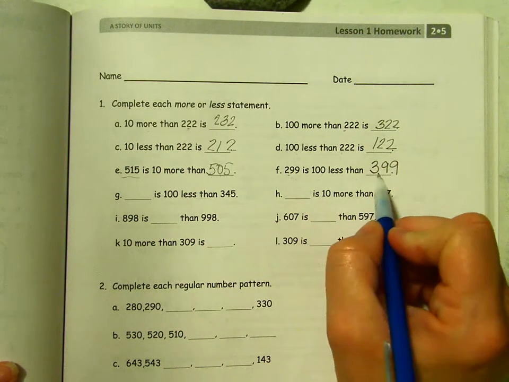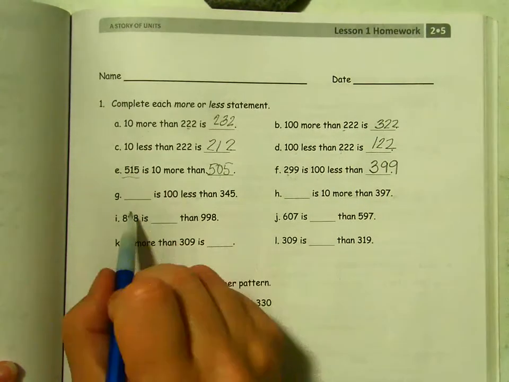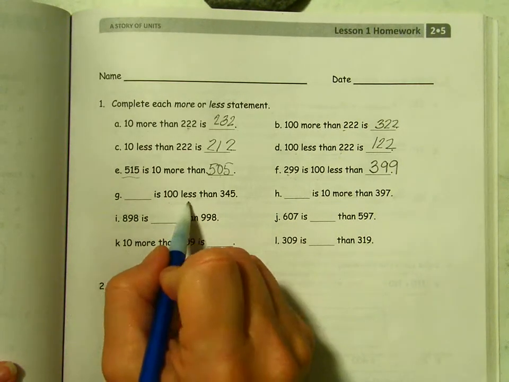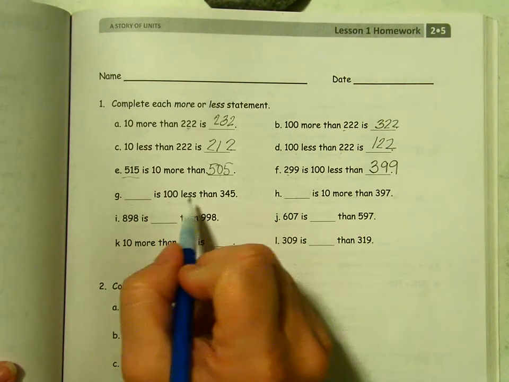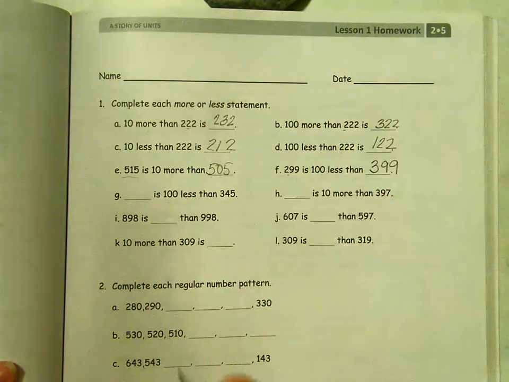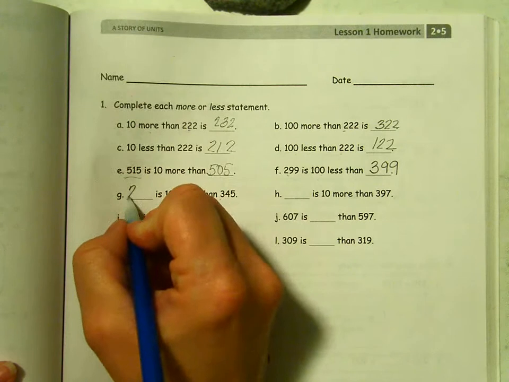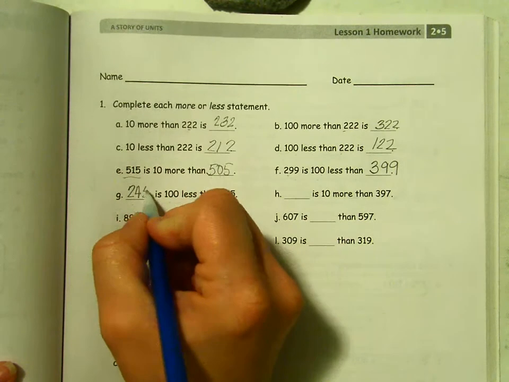And 100 less than 399 is 299. Something is 100 less than 345. So 100 less than this means I am taking 100 away, leaving me with 245.